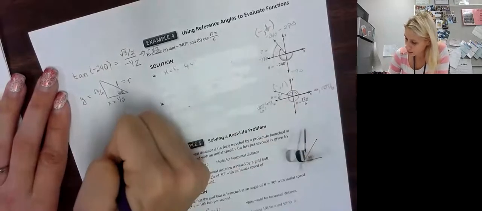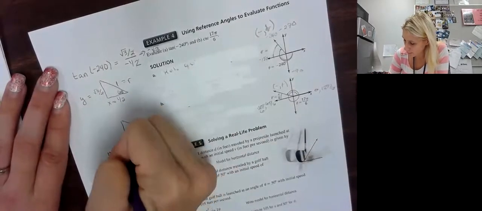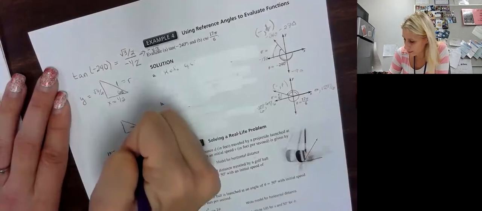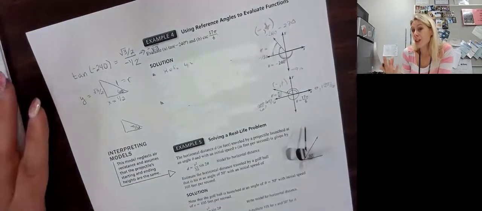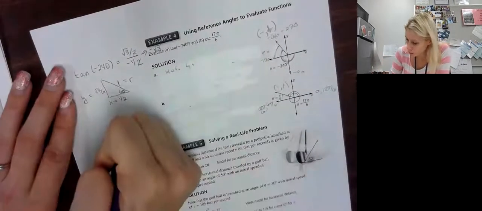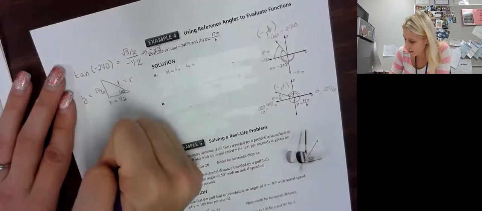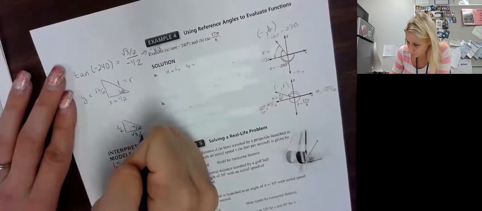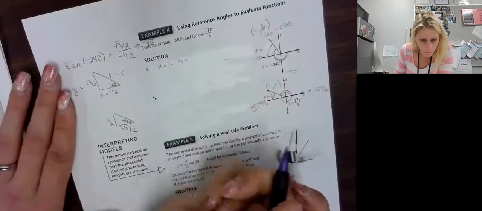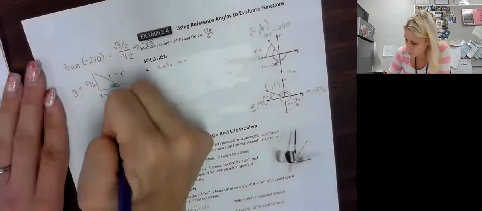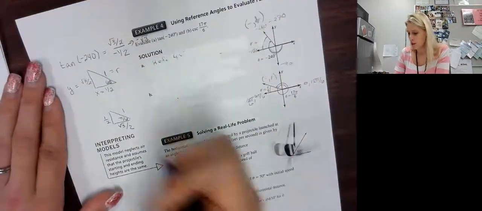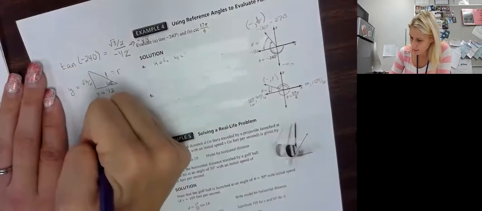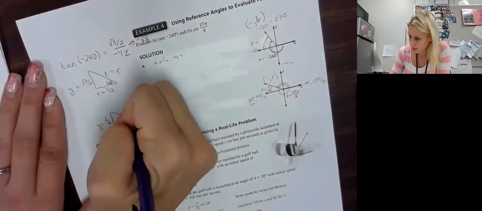And if I draw out my reference triangle, pi over 6 is our 30 degrees, remember? So we get 1/2 for across, square root of 3 over 2 for the horizontal. Radius is 1. So remember, that's x, y, and r.